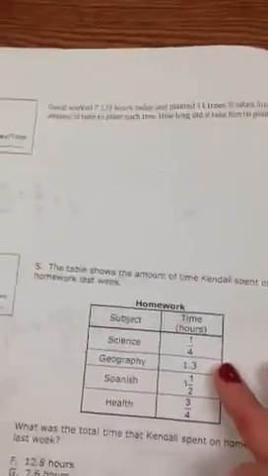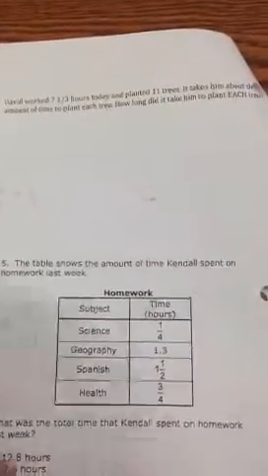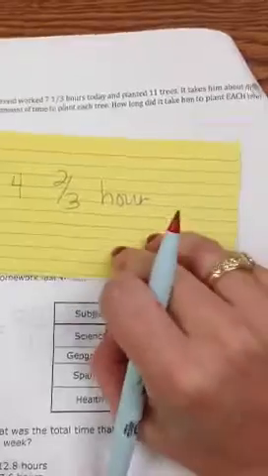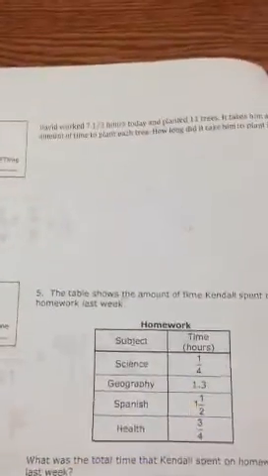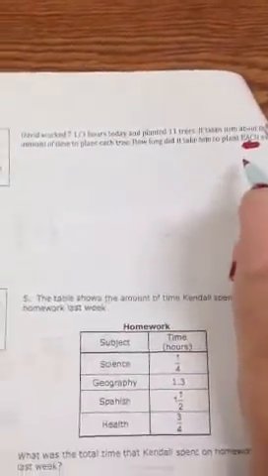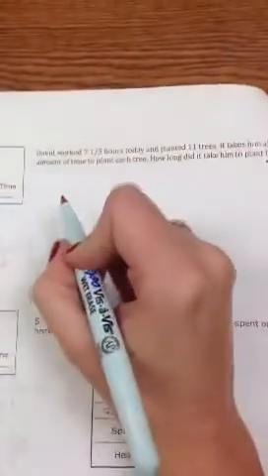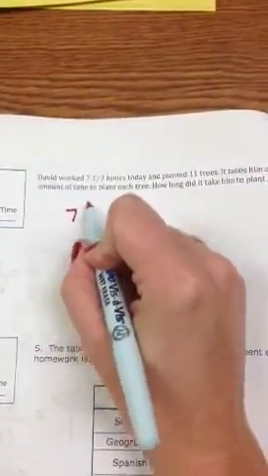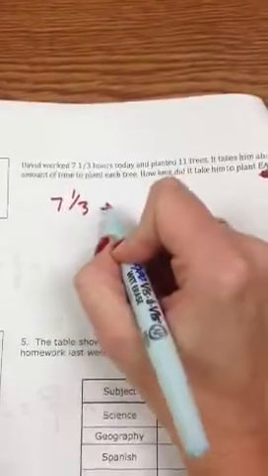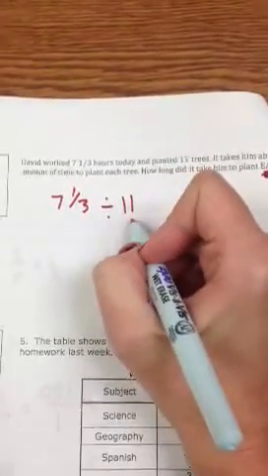Problem 4. The answer to problem 4 is 2/3 of an hour. All right, because it says each tree, then I know that's for one tree, so I will be dividing. So it is 7 1/3 hour divided by 11 trees.